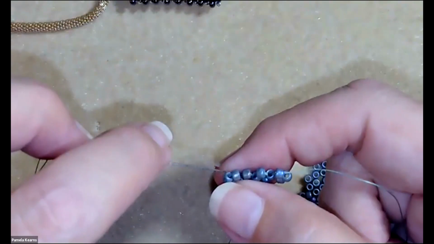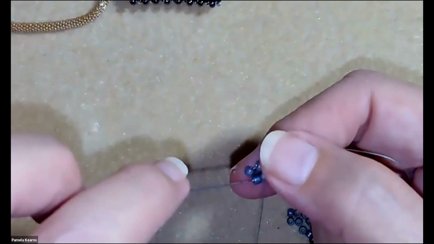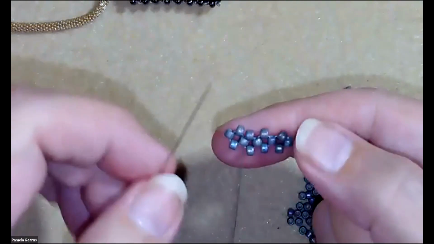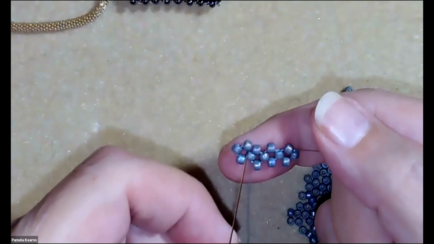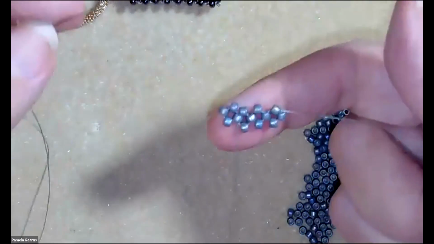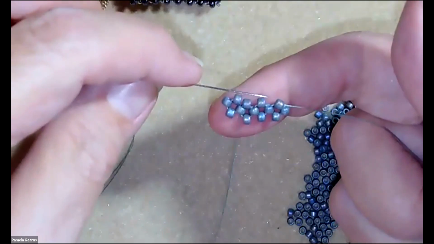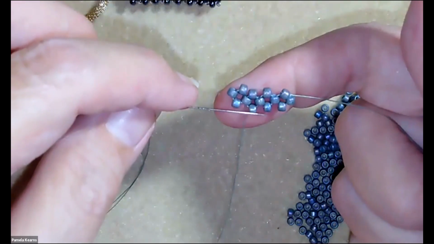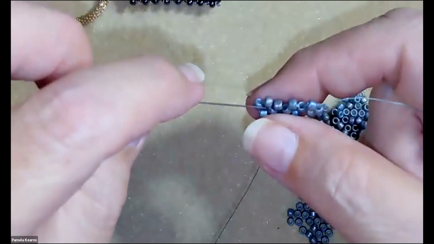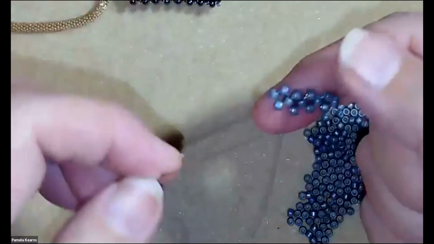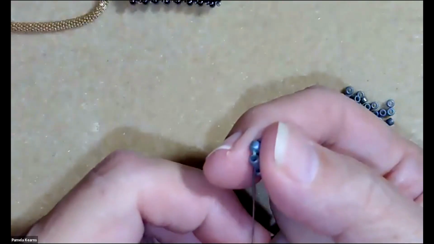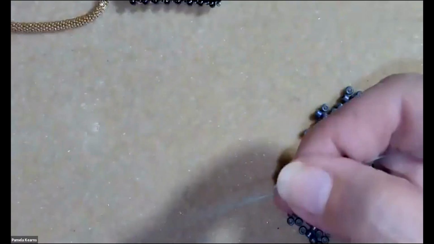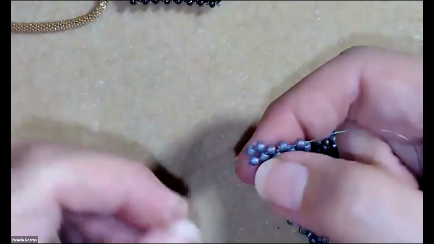So that I have gone around all 4 beads of this unit. And I'm back out to where I had originally started. As I'm looking at it, this is top, this is bottom. Oh, I see. Top of your beadwork, bottom of your beadwork. Okay, and coming out here and coming to the end.